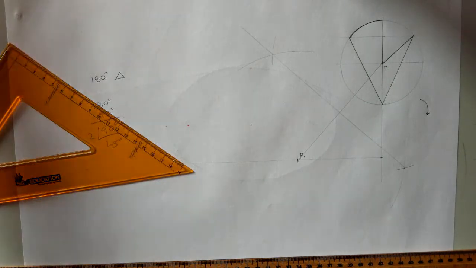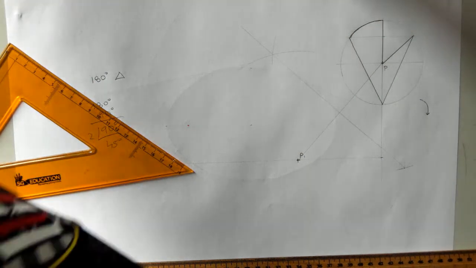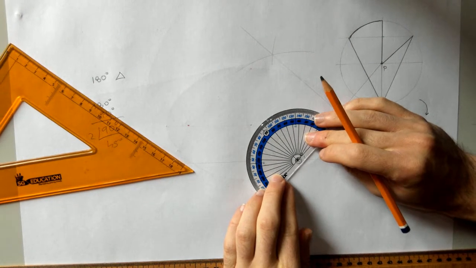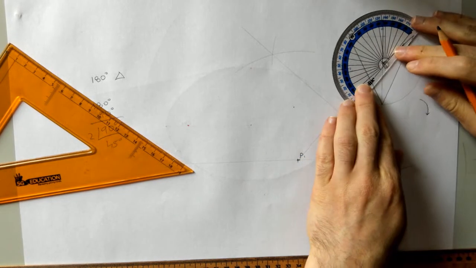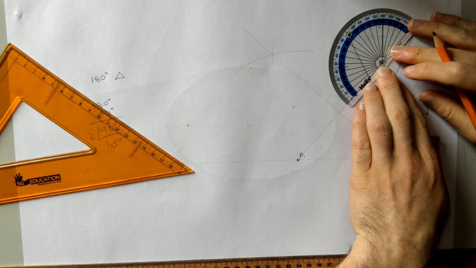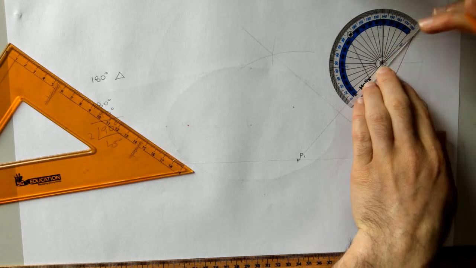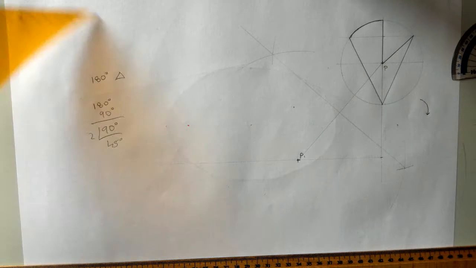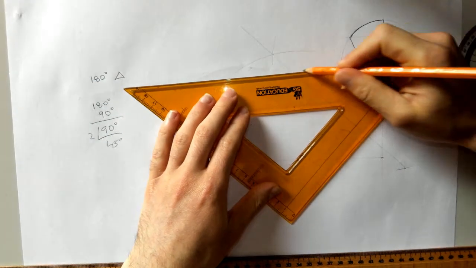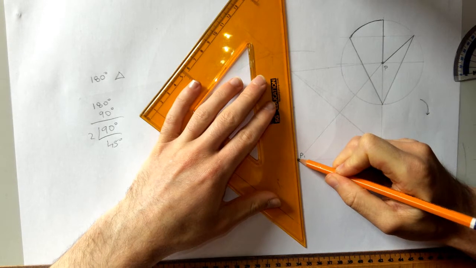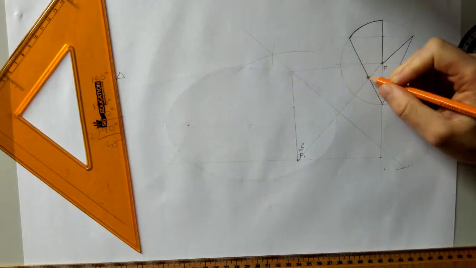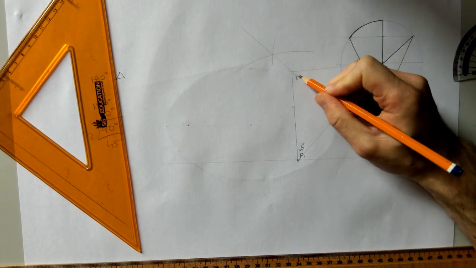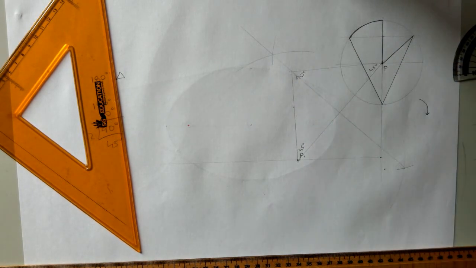So what I need to do is then get a protractor and take my 45 degree there and my 45 degree there. Join them together. That angle there is 45. That angle there is 45. Most importantly, that angle there at the top is 90, the actual angle of rotation.